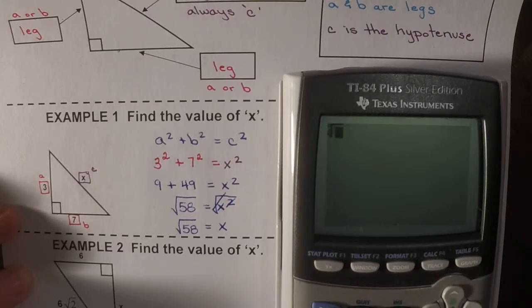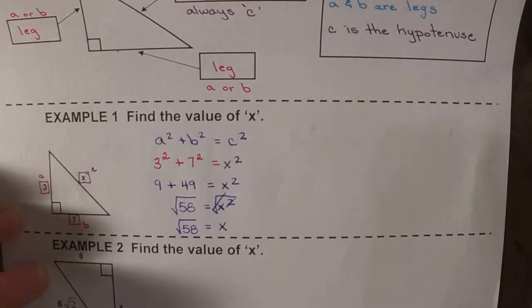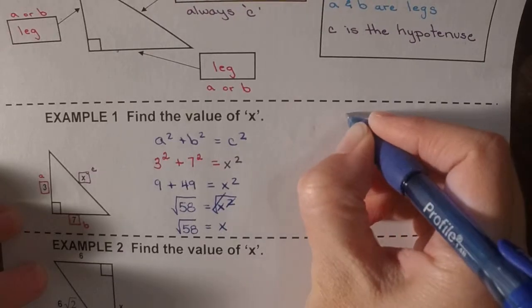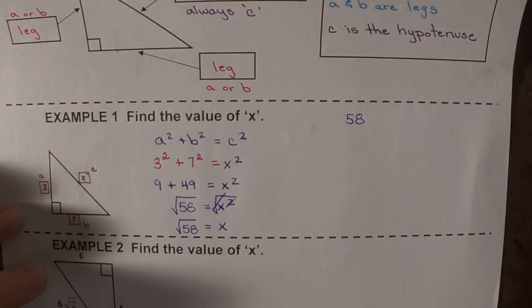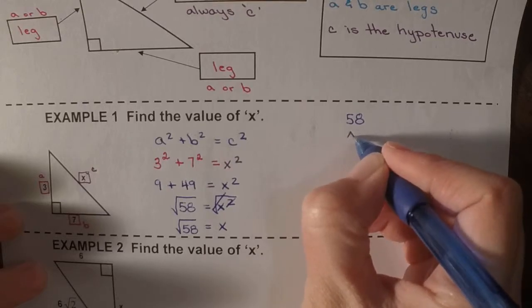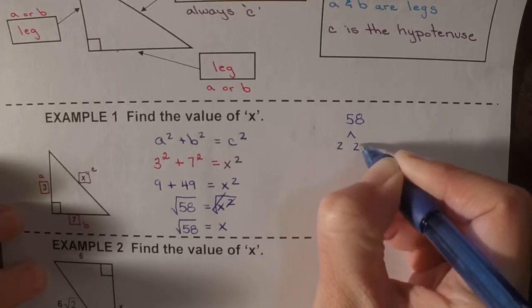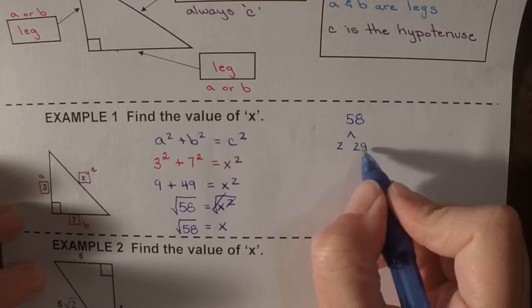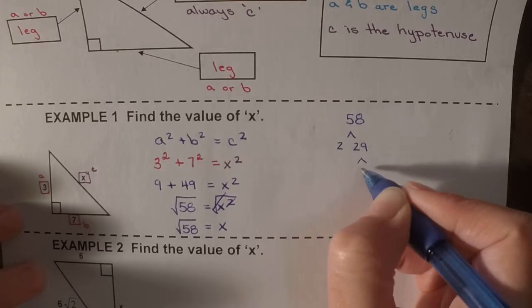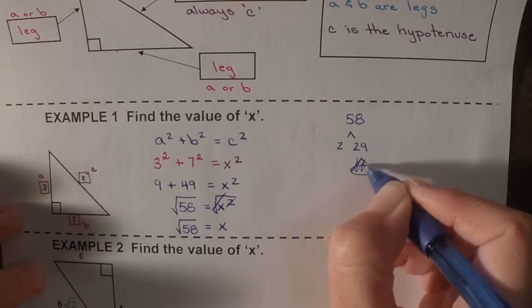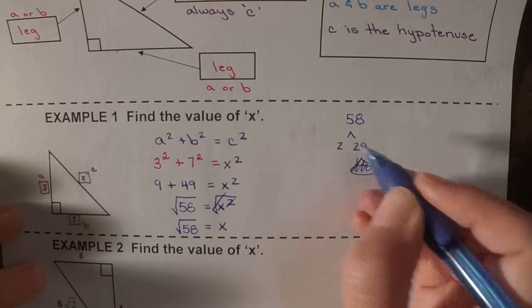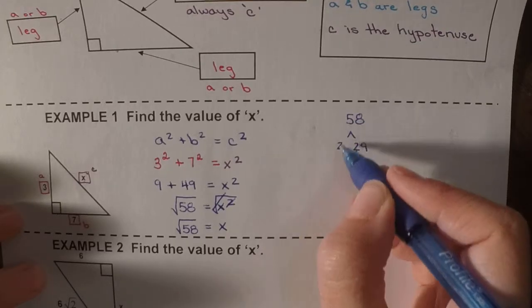If I take the square root of 58, it comes out to be a decimal. So what I need to do is see if it simplifies. So remember, we do our factor tree. So I've got an 8, so I automatically know that it's going to divide by 2. So I get 2 and 29. Well, 29 doesn't break down. I don't have any factors that I could put here, so that doesn't break down, and 2 doesn't break down. So that means this does not simplify.